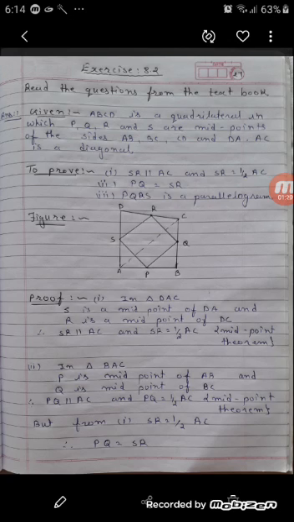Now the proof. In first, in triangle DAC, S is the midpoint of DA and R is the midpoint of DC. So SR parallel to AC and SR is equal to 1/2 AC, by the midpoint theorem. Second, in triangle BAC, P is the midpoint of AB and Q is the midpoint of BC. So PQ parallel to AC and PQ is equal to 1/2 AC. The reason is the midpoint theorem. But from 1, SR is equal to 1/2 AC.